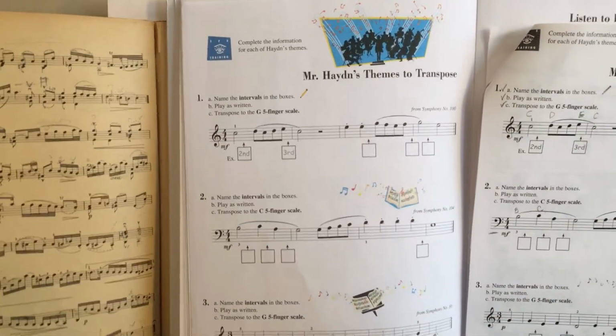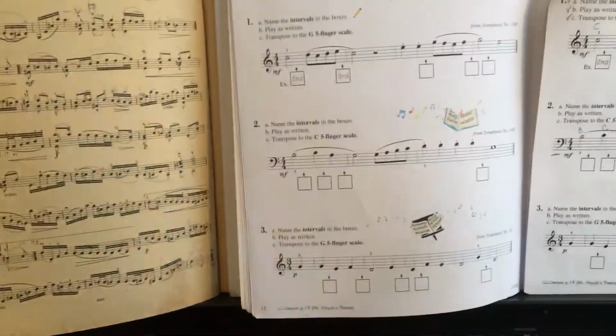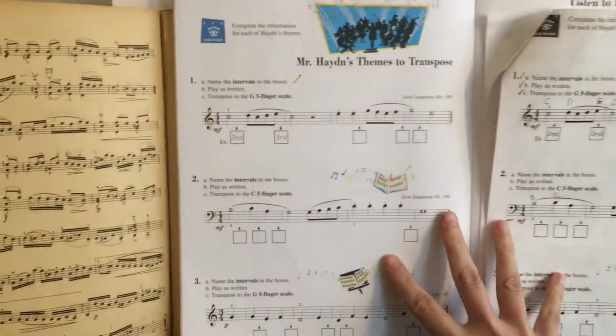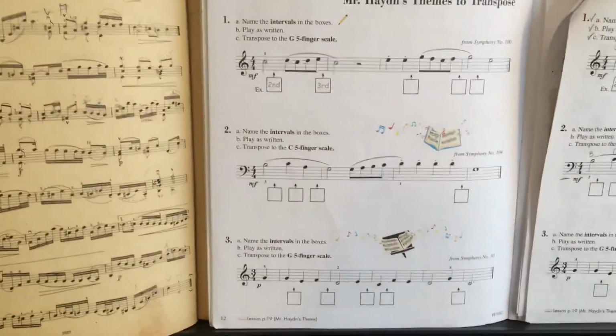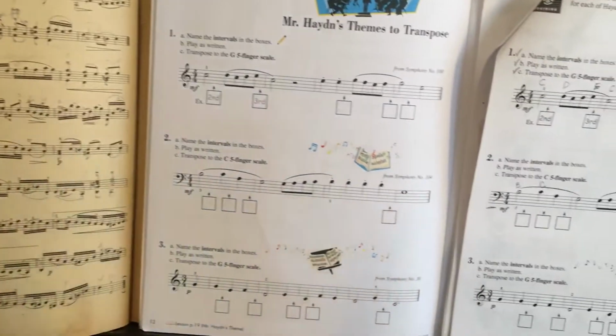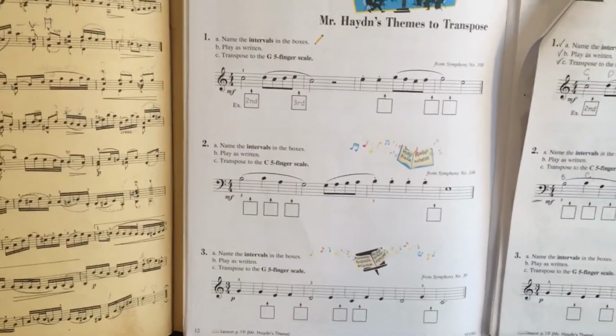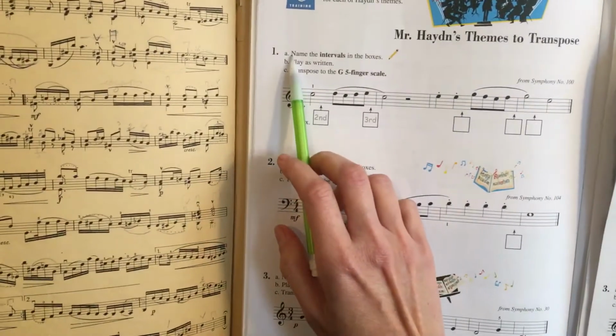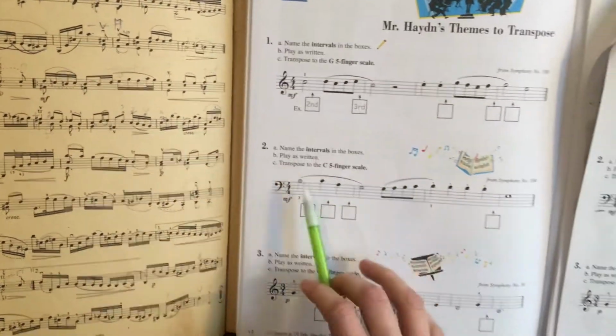Mr. Haydn's themes to transpose. Page 12, level 2A. Here we're going to review our intervals, and also you'll have to play and transpose and play. So you'll need to do 3 tasks on each line of music.